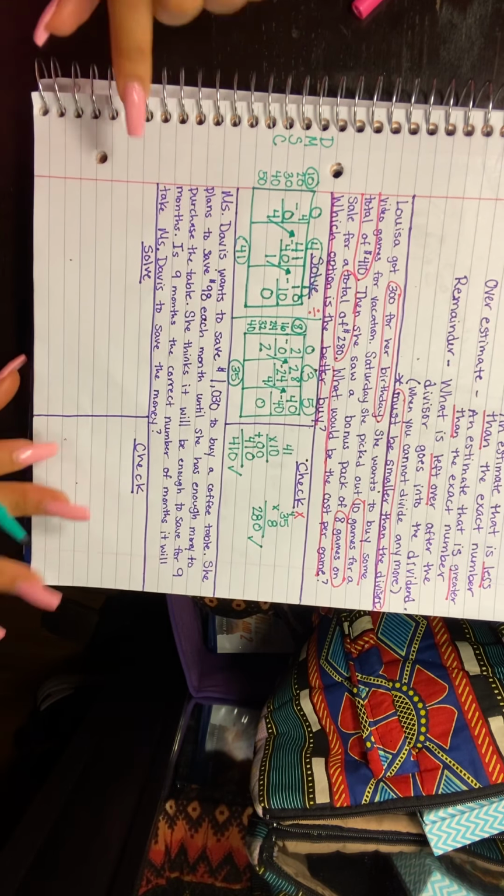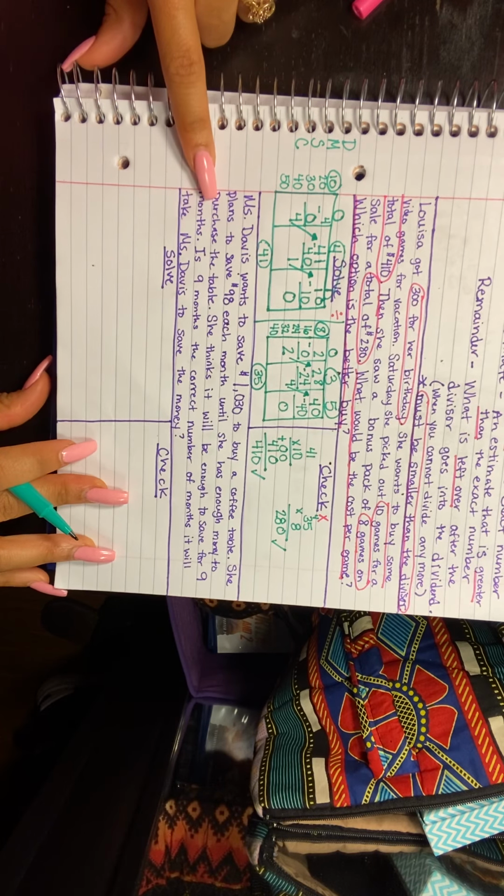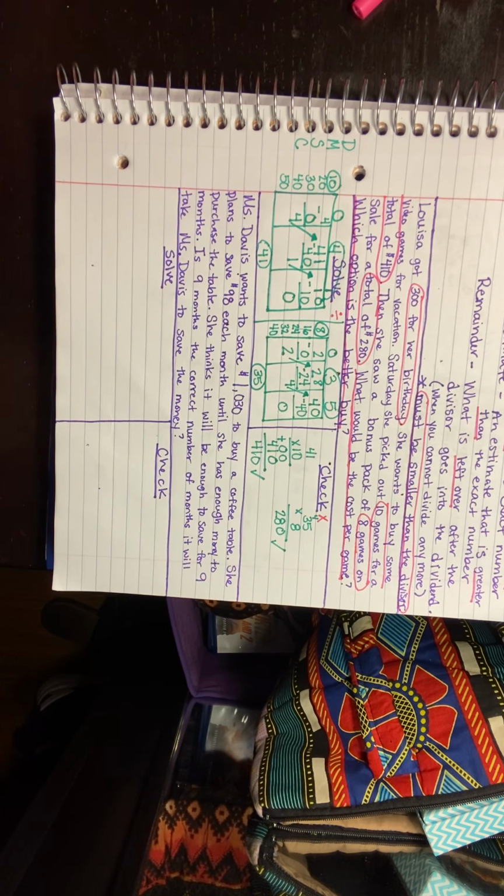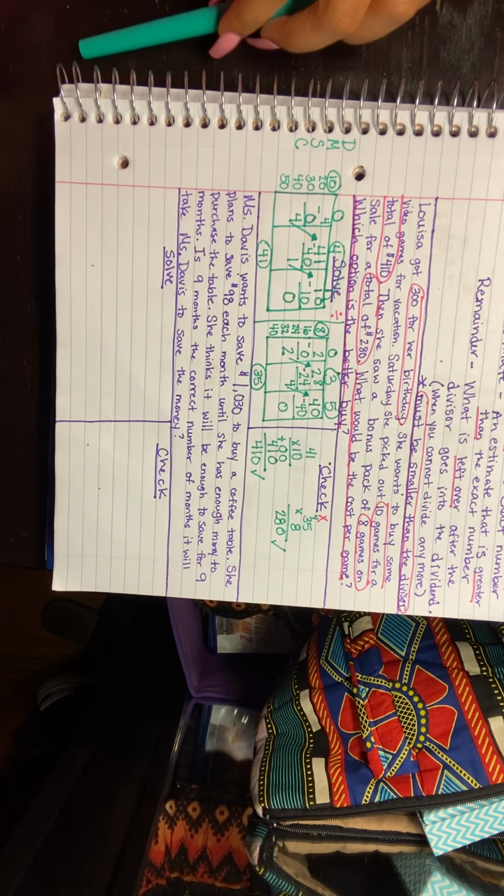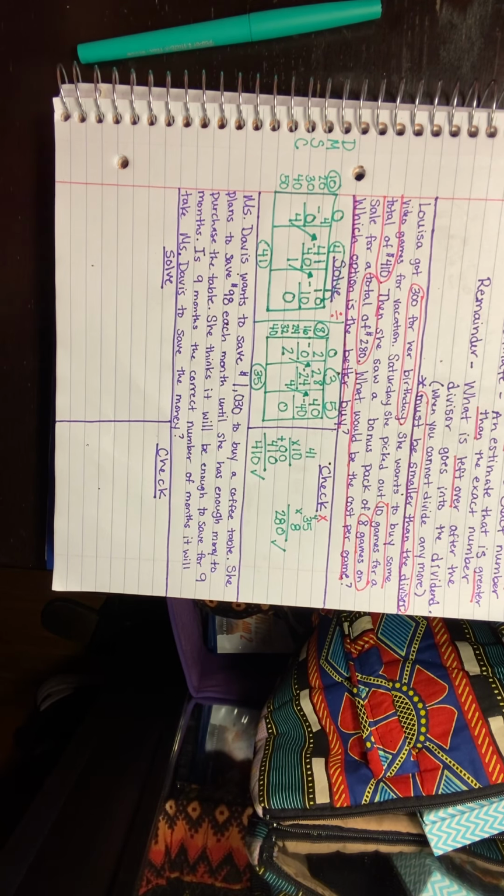Now we're going to do the same thing, but we're looking at a new problem. Ms. Davis wants to save $1,030 to buy a coffee table. She plans to save $98 each month until she has enough money to purchase the table. She thinks it will be enough to save for 9 months. Is 9 months the correct number of months it will take Ms. Davis to save the money?